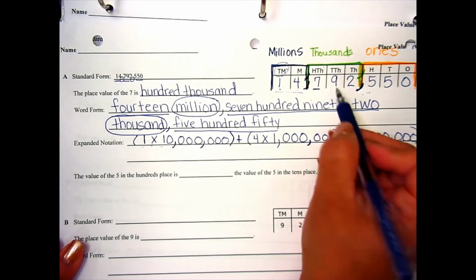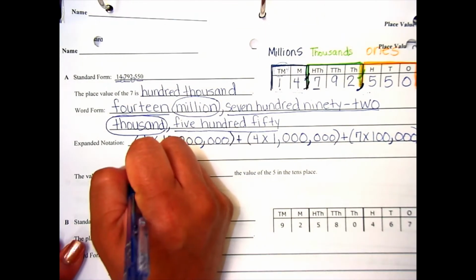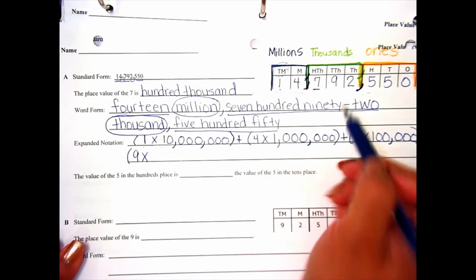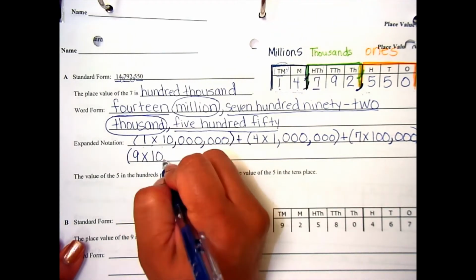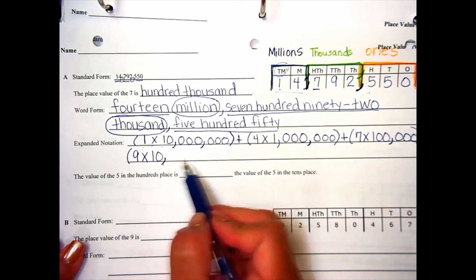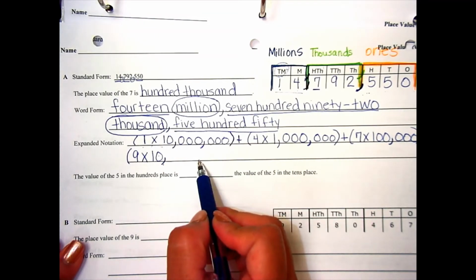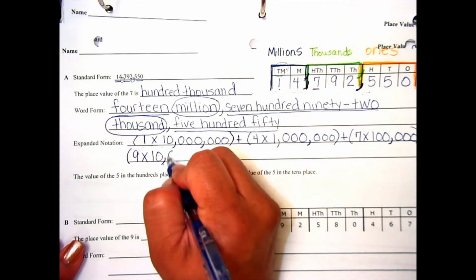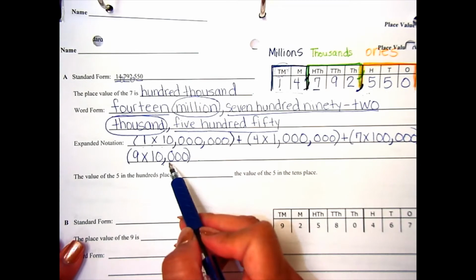Plus 9 is in the 10,000s. So 9 groups of 10,000. 10, and then 1,000 is my comma. 10,000. I need my ones period. How many digits are in my ones period? 3, correct. Good job, guys. So there's 3. So 9 times 10,000.